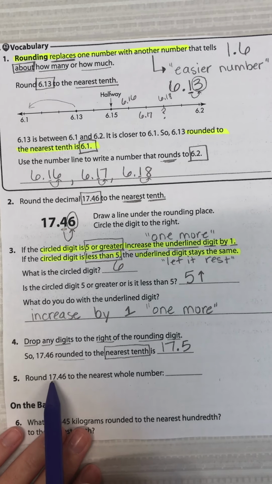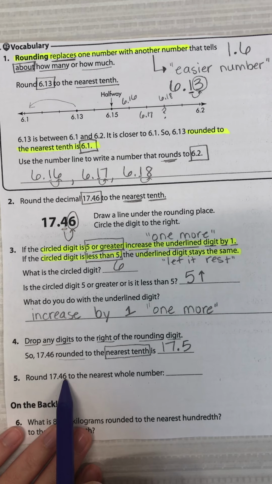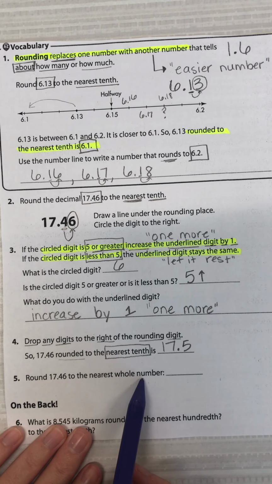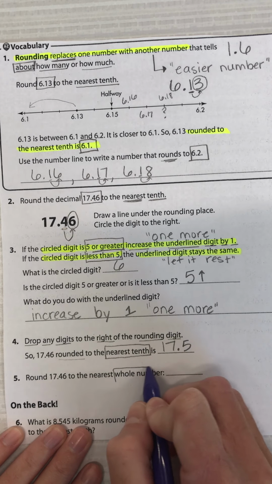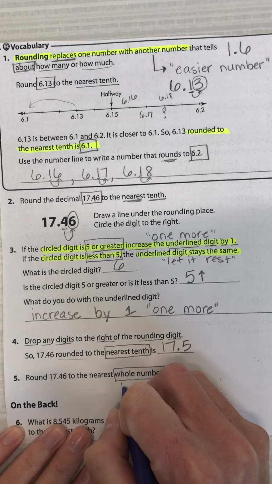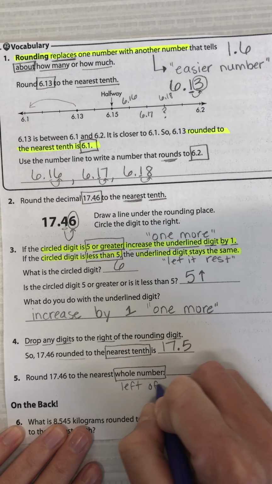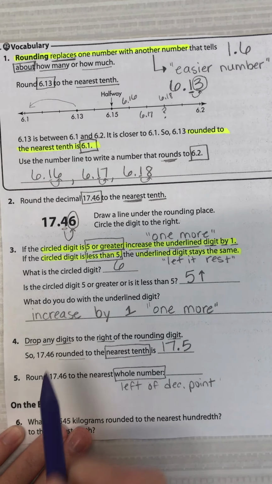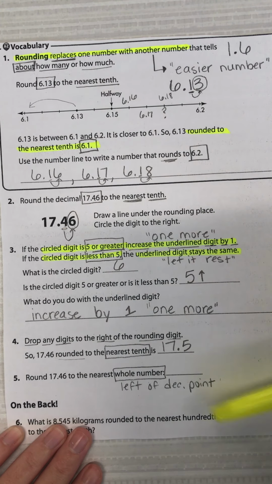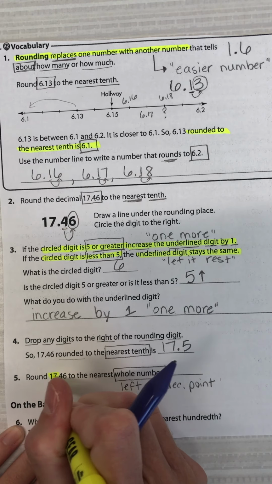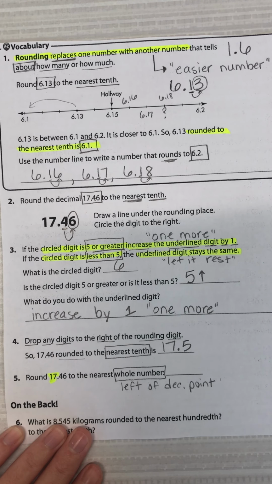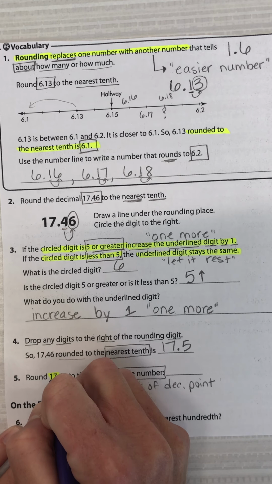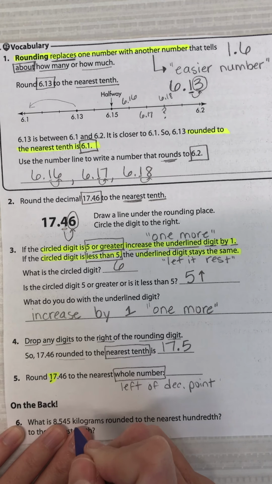We're going to round 17 4600ths to the nearest whole number. Ooh, whole number. So that would be left of the decimal point. Here's your whole number. 17 is your whole number. Now we're going to look at the tenths place especially.